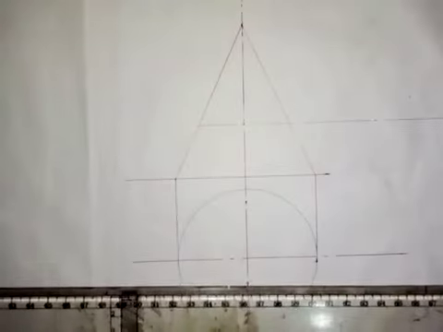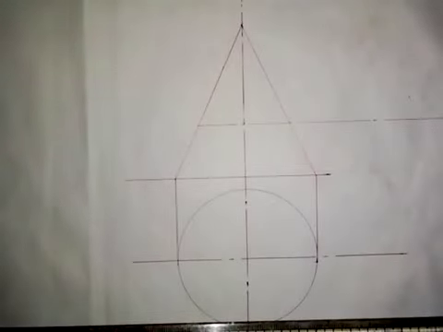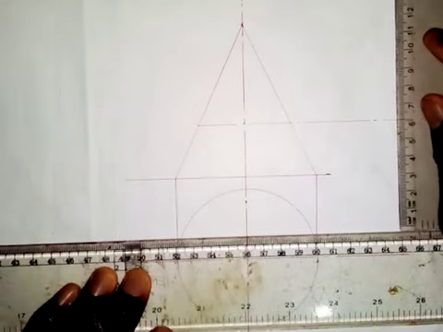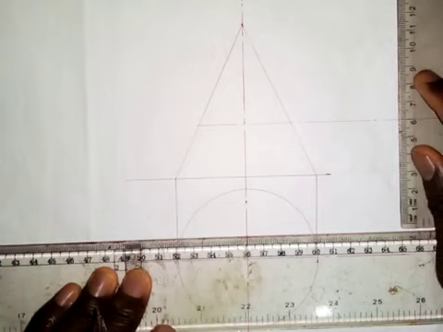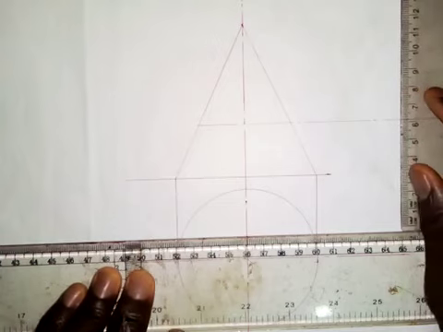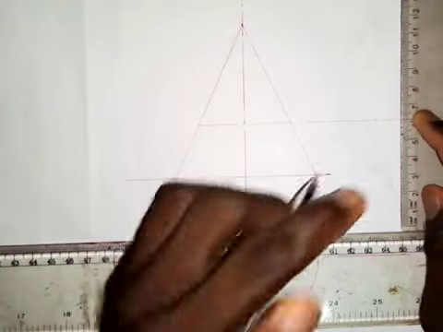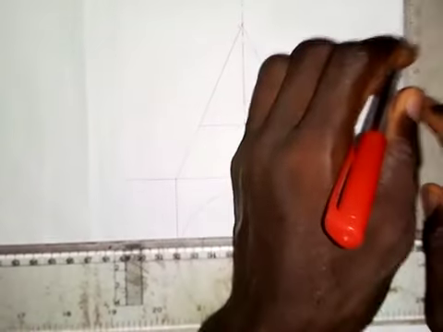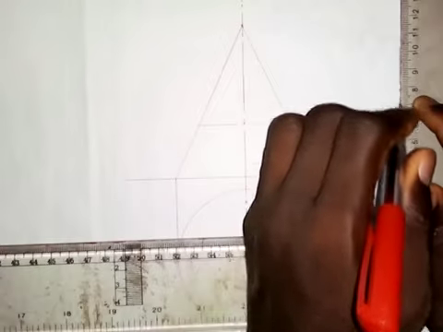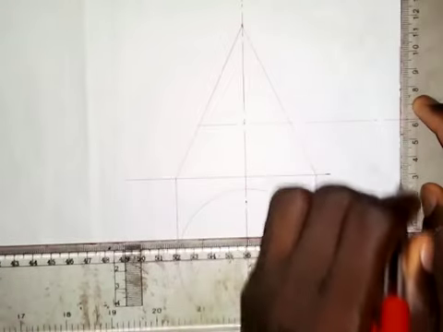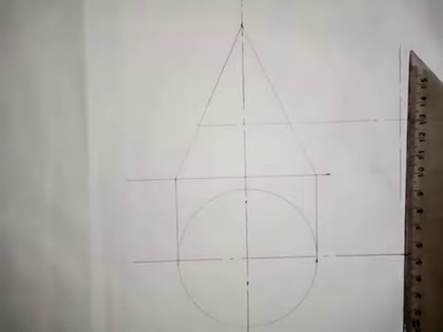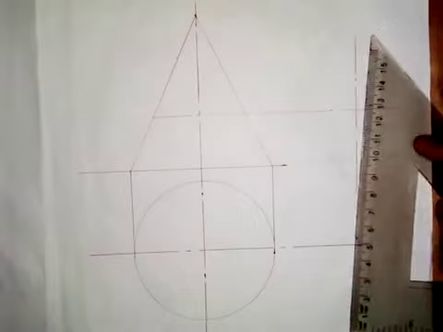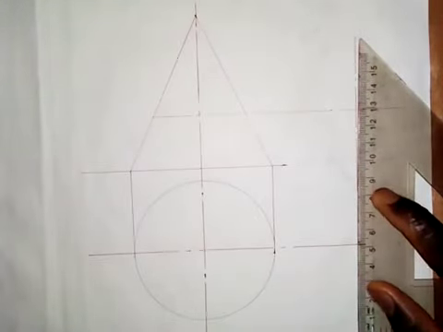Okay, then I'm going to move away a little bit from here and draw a vertical center line around here. This vertical center line will also come down here, because we are going to make use of it.